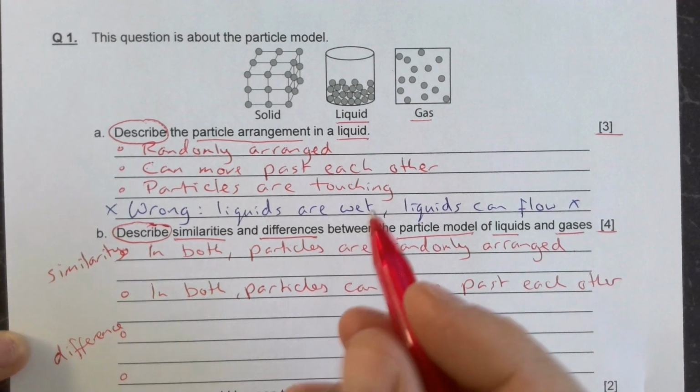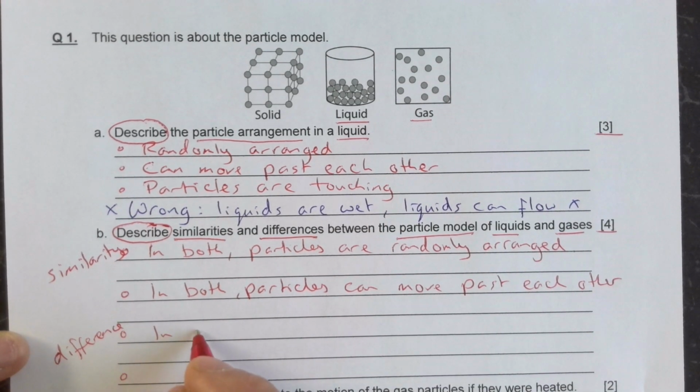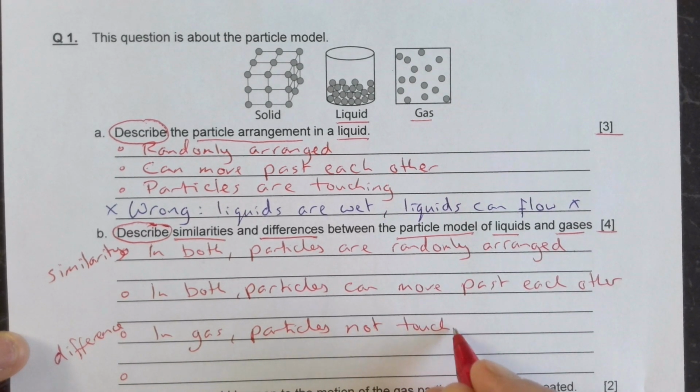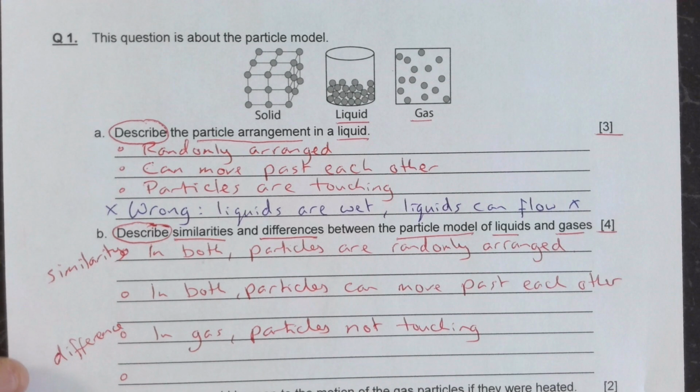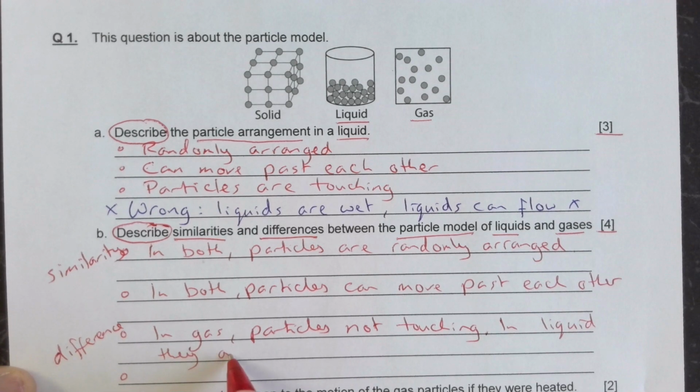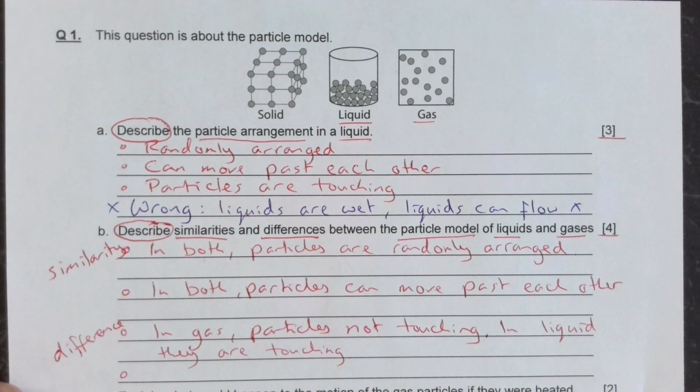Two differences. So in gas, particles are not touching. I need to make sure here that every sentence I write refers to both a liquid and a gas. So in gas, particles not touching. In liquid, they are touching. Okay, and the last bullet traditionally is the hardest one to get the mark.